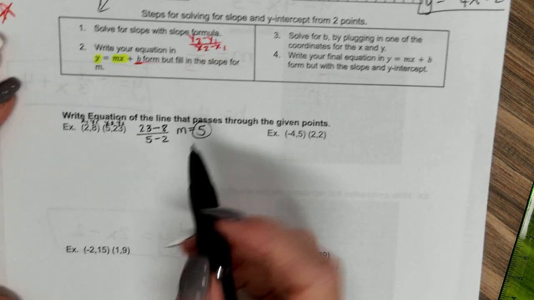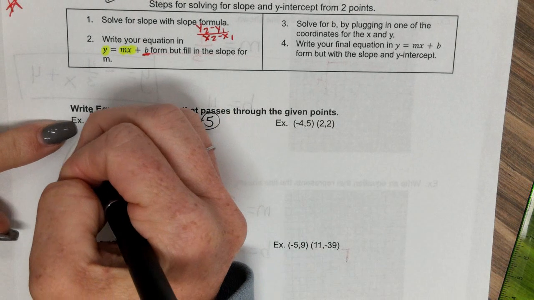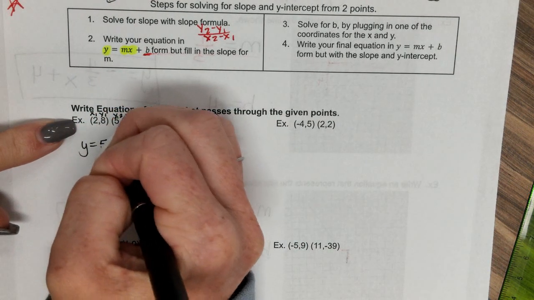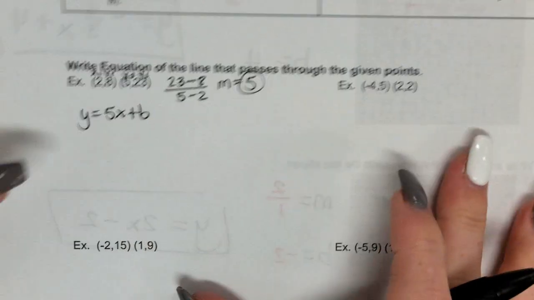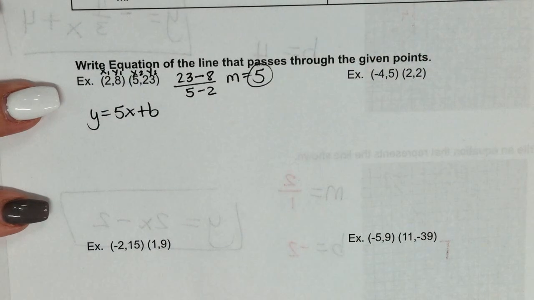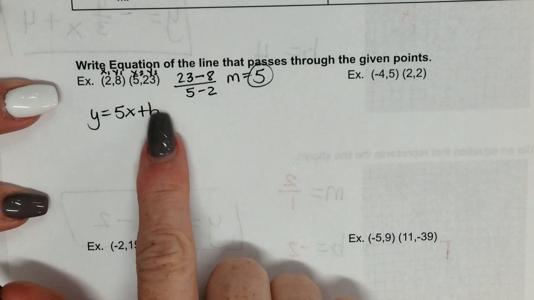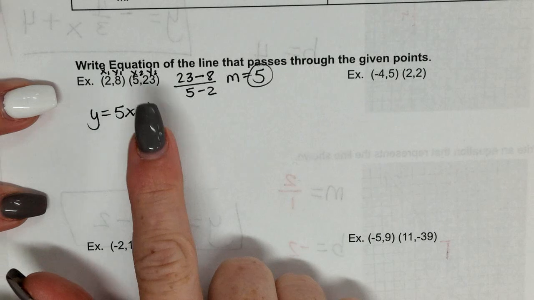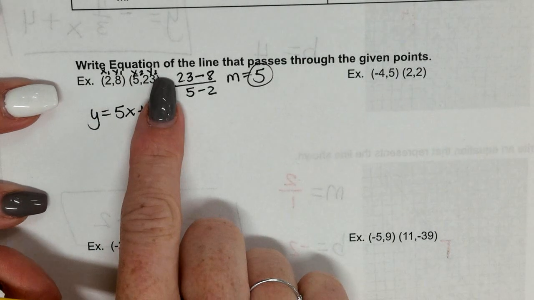All right, now I'm going to take that answer, and I am going to write y equals 5x plus b. What is my goal now? I need an m, and I need a b. So now my goal is to solve for the b. To solve for the b, I'm going to pick one of these coordinates, and it doesn't matter which one.